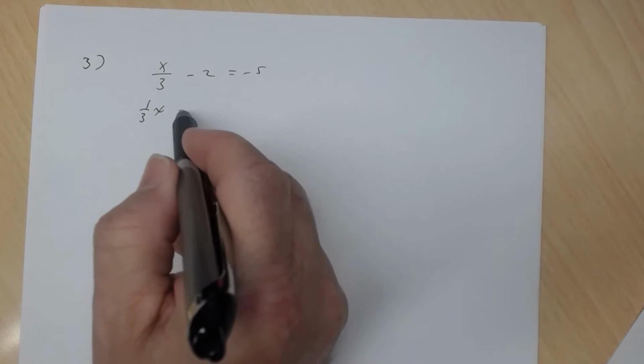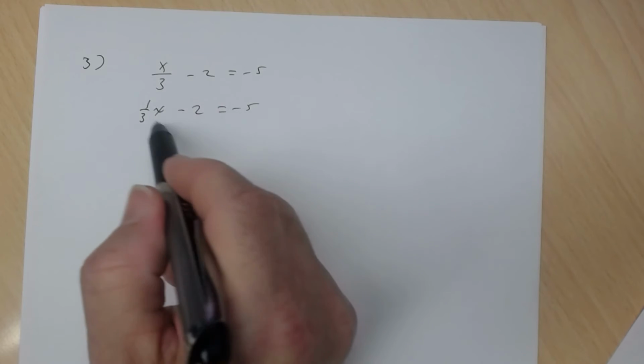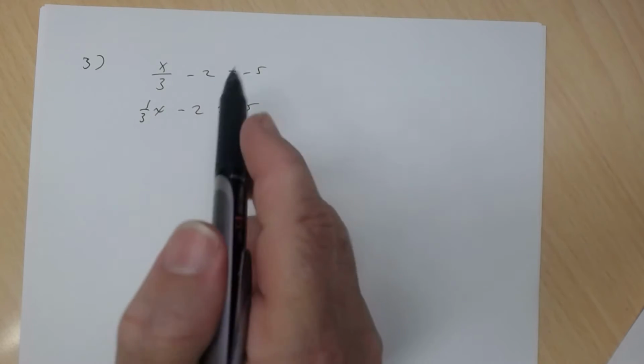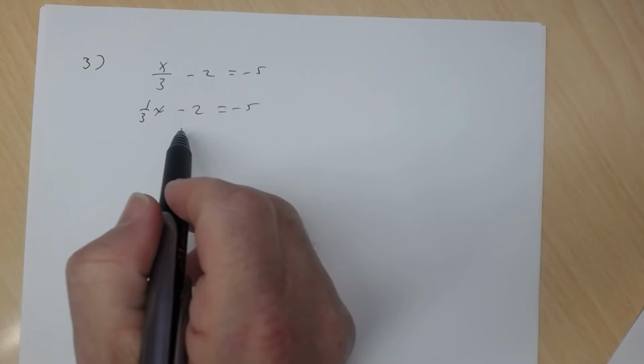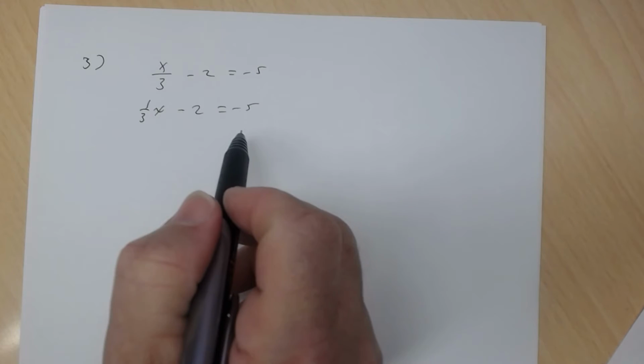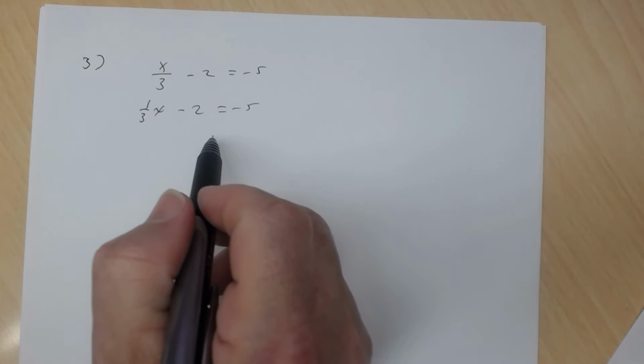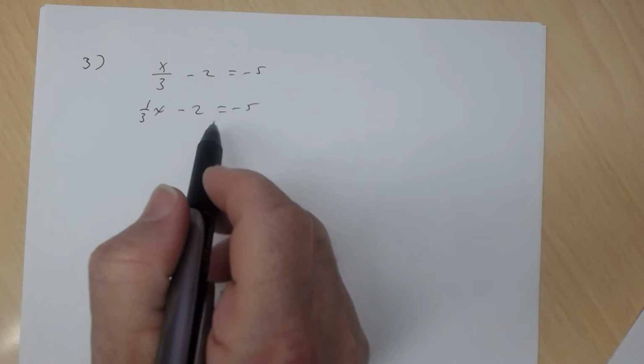All right, so 1/3 x minus 2 equals negative 5. It's always a good idea to rewrite it like this. Notice there are no parentheses. I can't combine any like terms right away. So now I'm going to go to the addition property of equality.